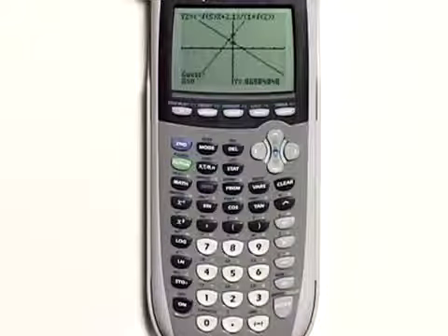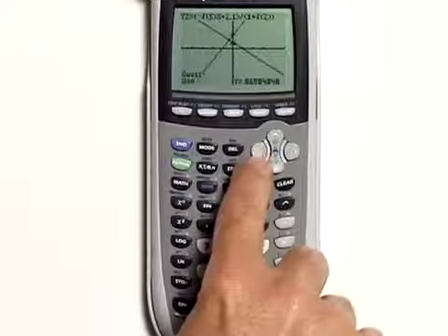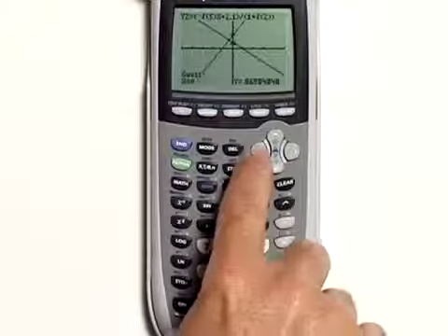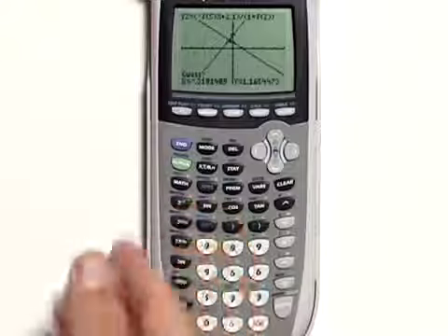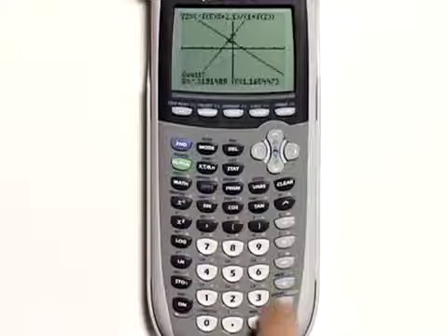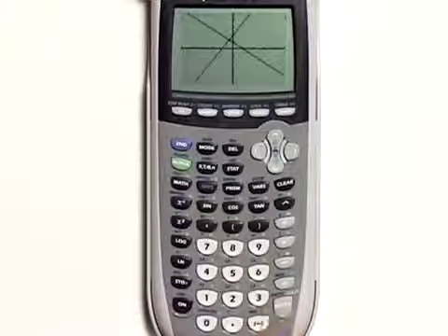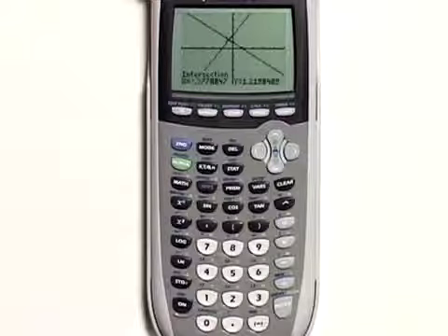Now it wants us to locate approximately where the intersection is. Right now it's saying the word guess question mark x equals 0. Well, we can see that it's actually to the left of x equals 0. So if we hit the left arrow key, it moves closer to the intersection. It doesn't matter exactly where you are, but I've moved it over a little. Let's hit enter, and now it will calculate the intersection.